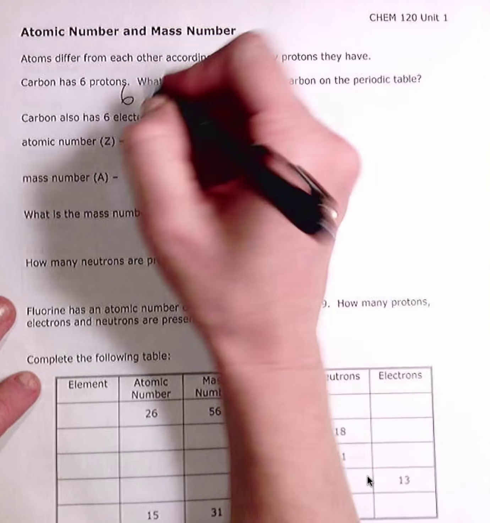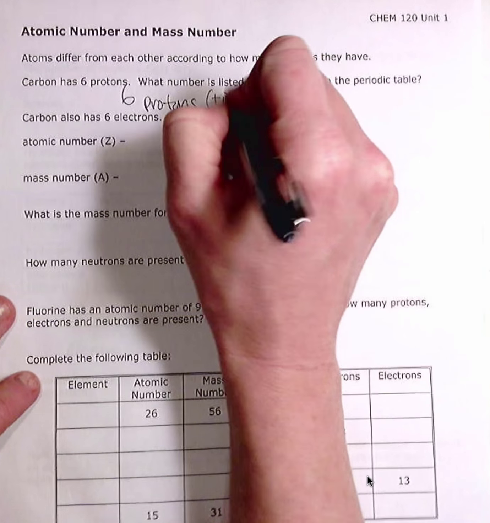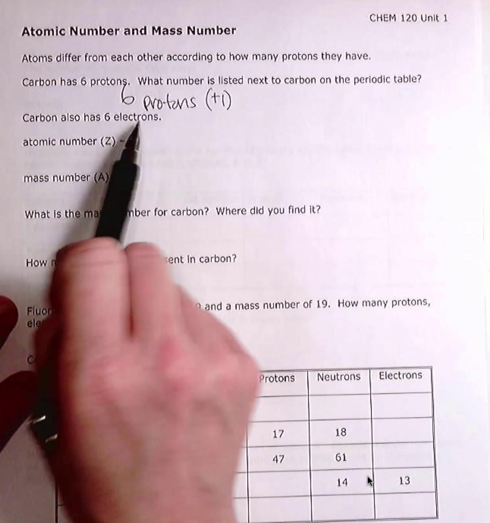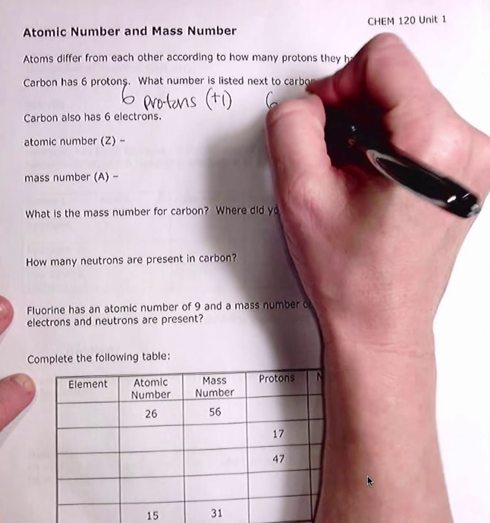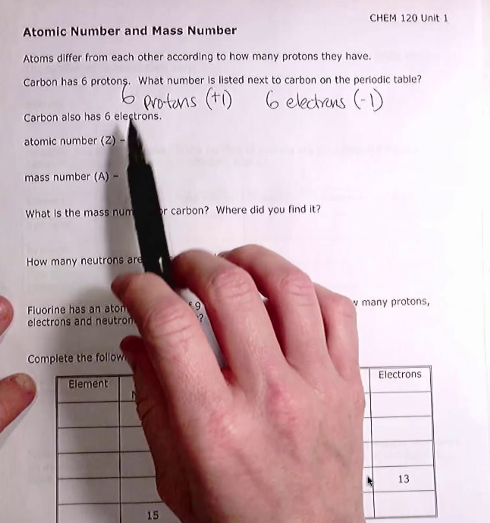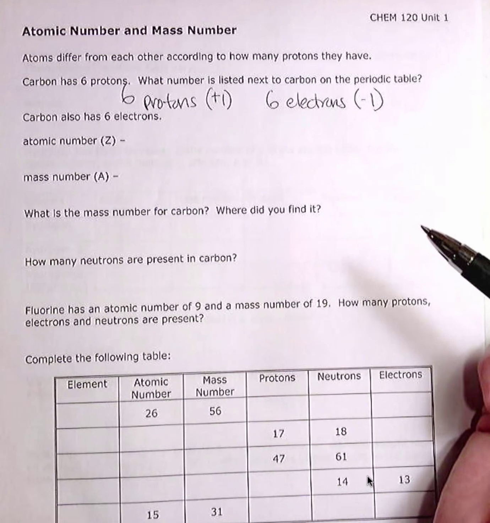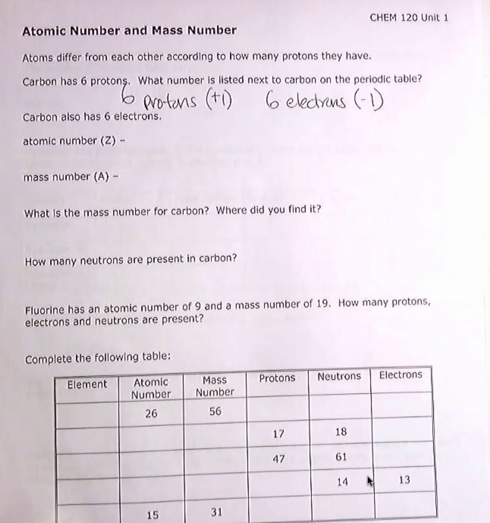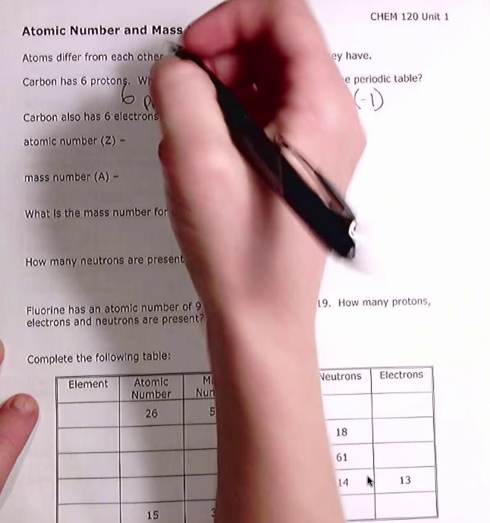So remember that protons, so 6 protons, remember they have a +1 charge. And electrons have a -1 charge. So carbon has 6 protons and 6 electrons. So +6, -6, overall the charge on carbon is 0. So this brings us to our first definition for this lecture. Atomic number is the number of protons in an atom.